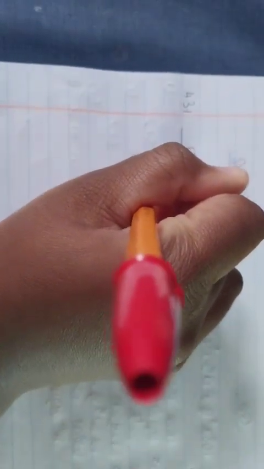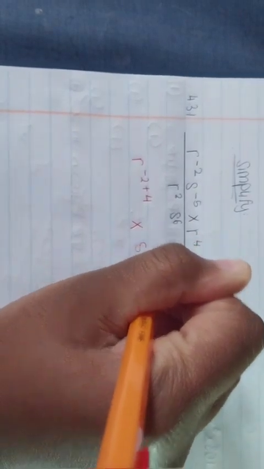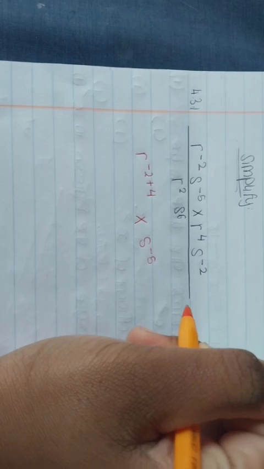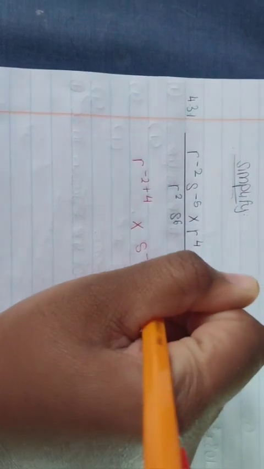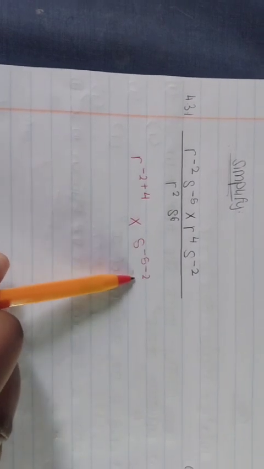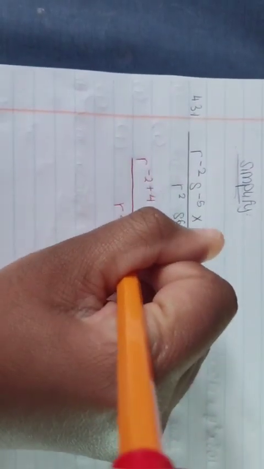So R to the power of -2 plus 4, multiplied by S to the power of -5, plus minus is equivalent and basically the same as negative, so -2 there. Okay, so -5 minus 2, over R squared S to the power of 6.